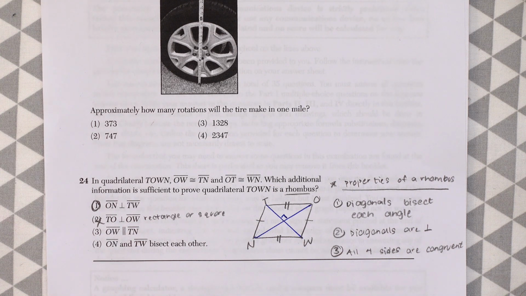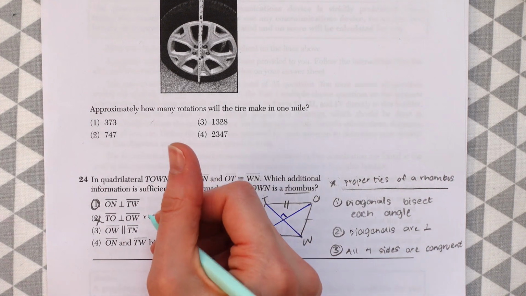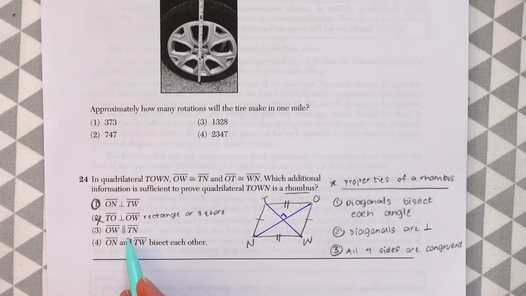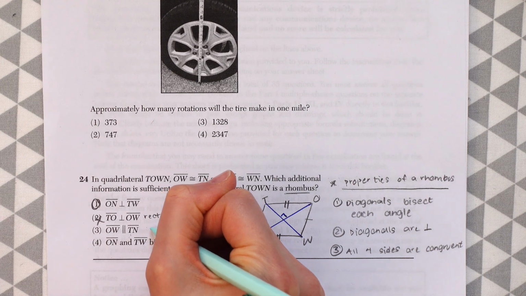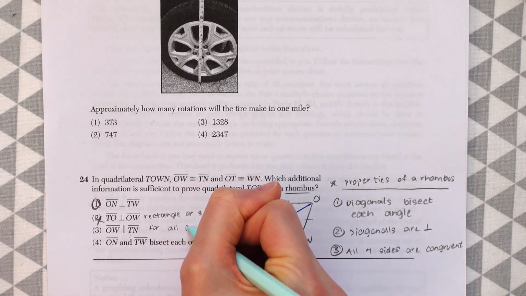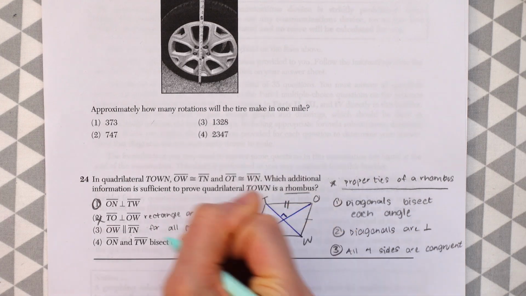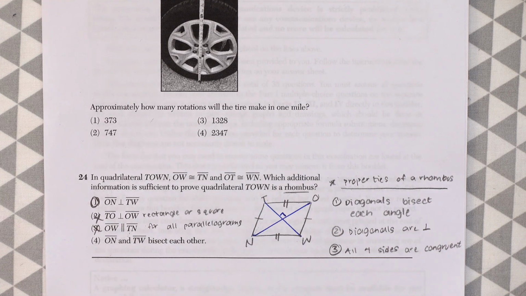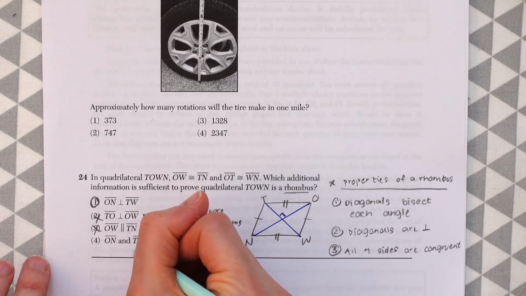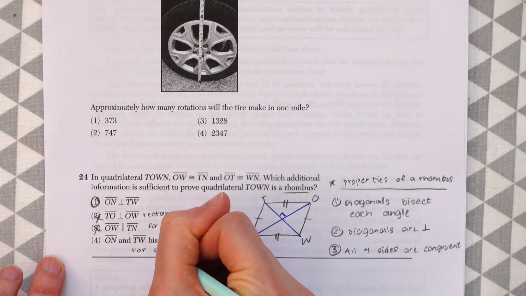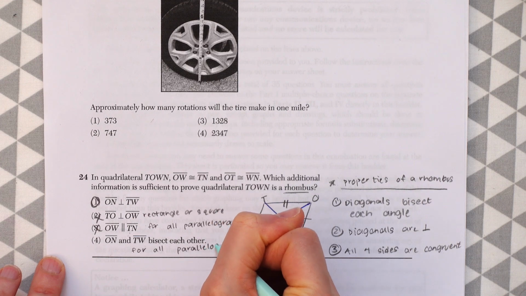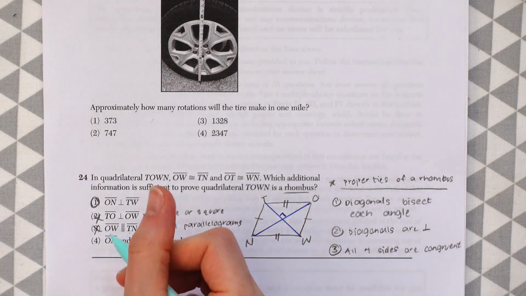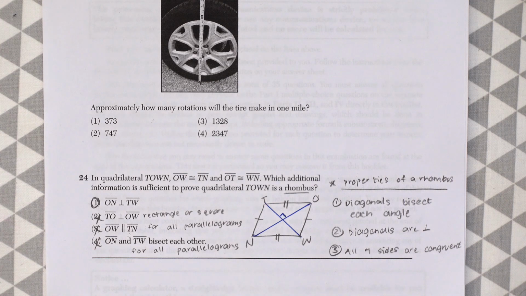Our next one, OW is parallel to TN. So that should be true for a rhombus, but it's also true for all parallelograms. So this is too general and does not specify for a rhombus only. So that's why this is not our answer. And then the last choice, ON and TW bisect each other. So again, that's true for a rhombus, but it's true for all parallelograms as well. That's not what we're looking for here. So the only answer choice that makes sense here is choice number 1, which is our answer.